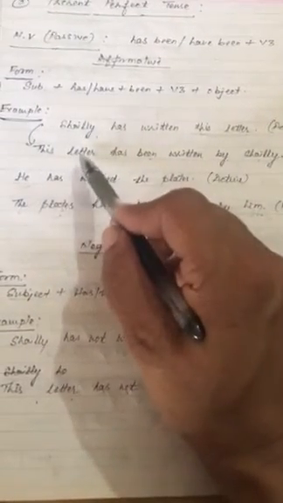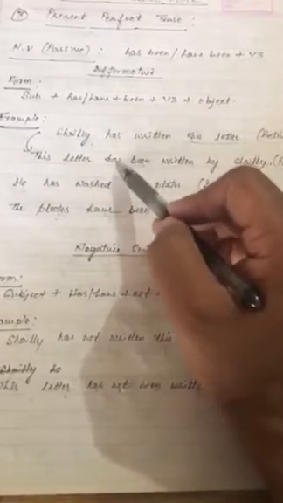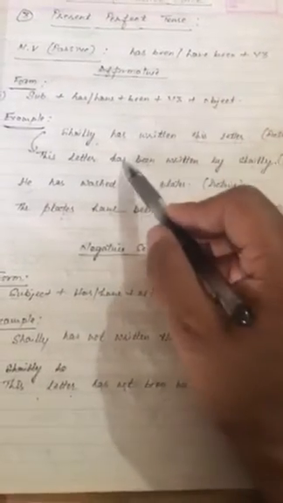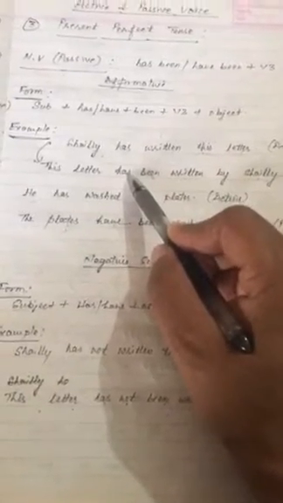This letter has been, according to the rule, the helping verb, we are using has been. Okay, the rule of using has or have, I think you must be knowing very well. Has is used with third person singular number.